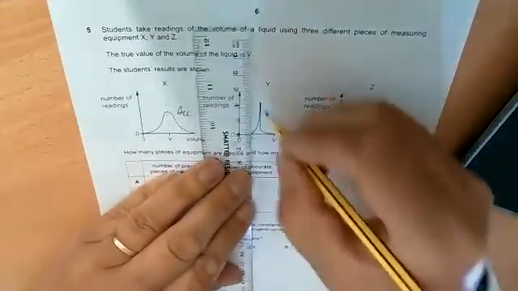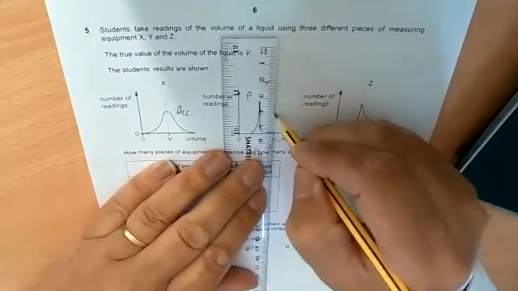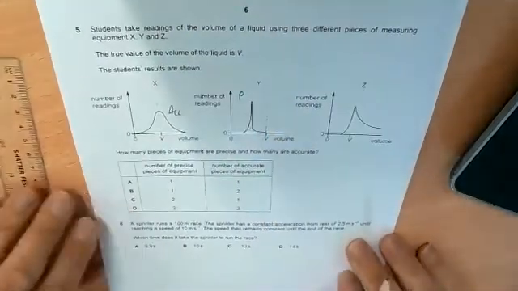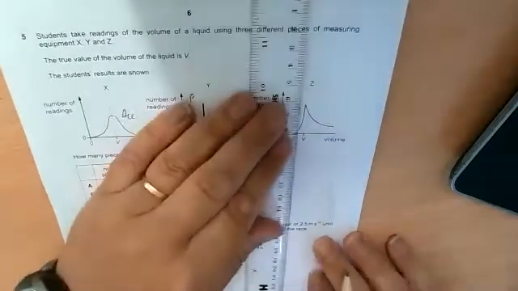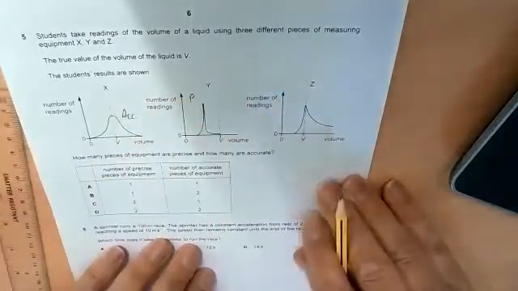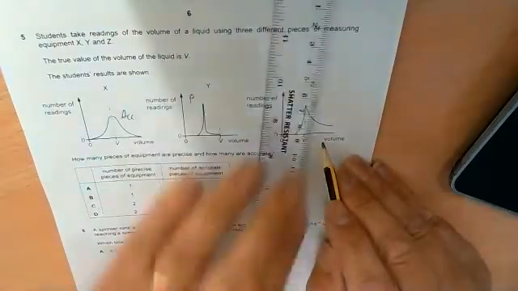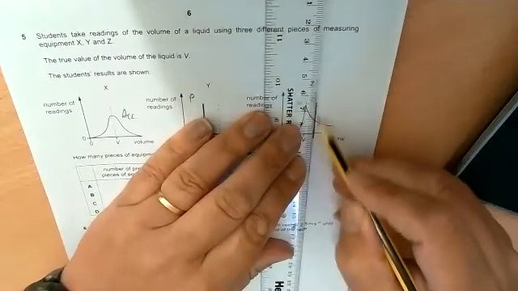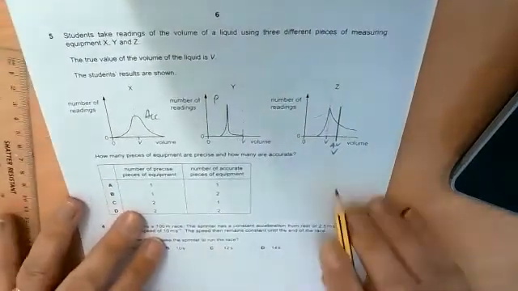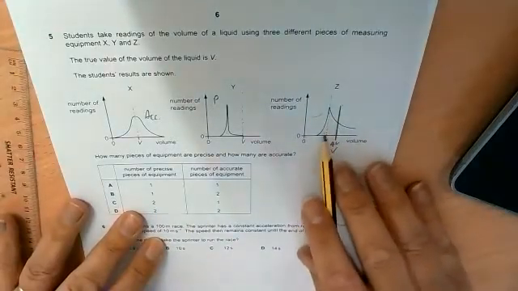This one, well, most of the readings are very close together. So that's precise, but they're all below the actual value. So that's precise, but not accurate. This one looks like it might be accurate, but it's not. If you look at the area under the graph here and the area under the graph here, your average would be somewhere over there-ish. So it's not really very precise because it's a wide range of readings. It's not accurate because the average is quite a long way away.